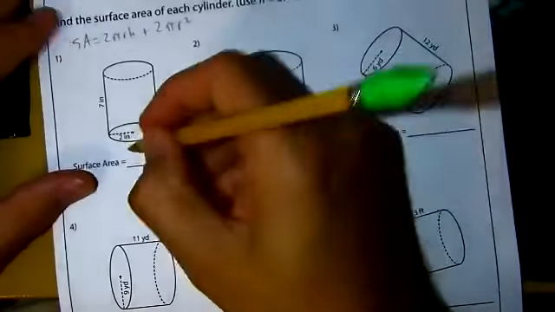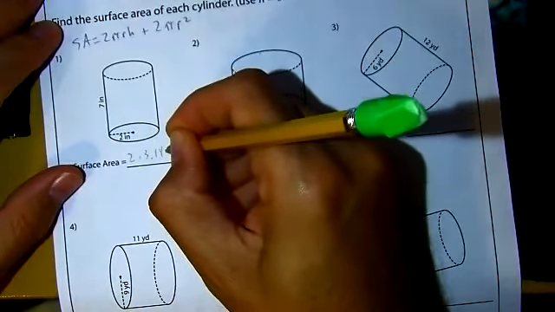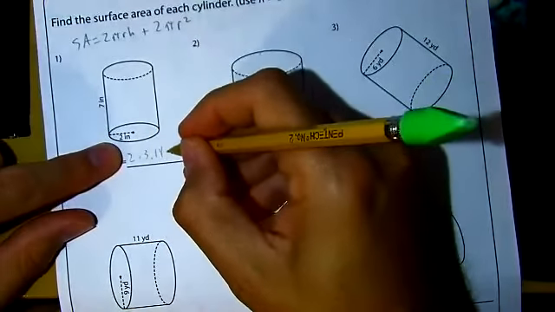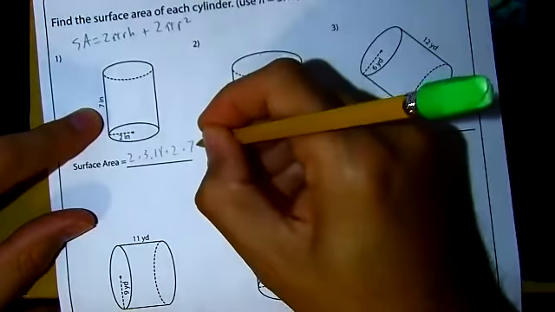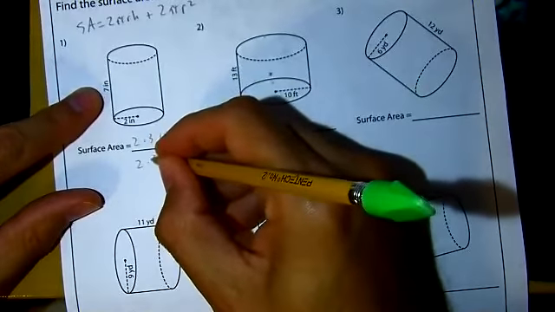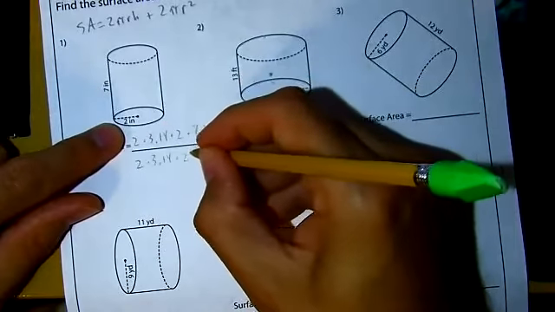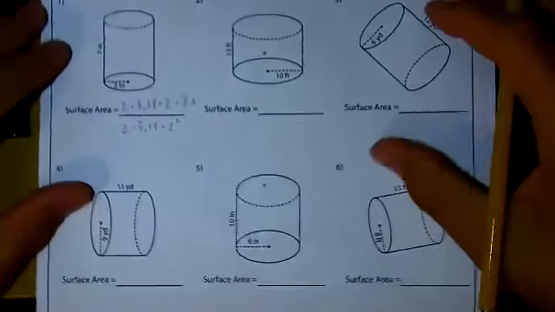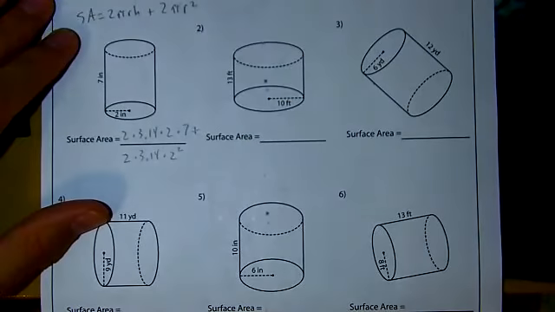So 2 times pi times the radius, which is 2, times the height, which is 7, plus, I'm going to write it down here, 2 times pi times the radius, which is 2, squared. So practice punching in on the calculator. Check your answers on the second sheet.